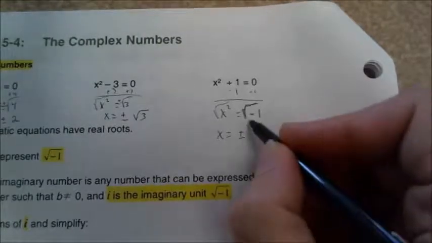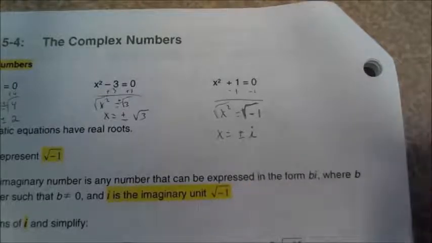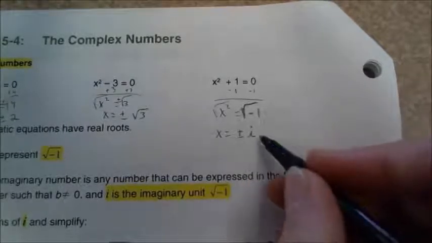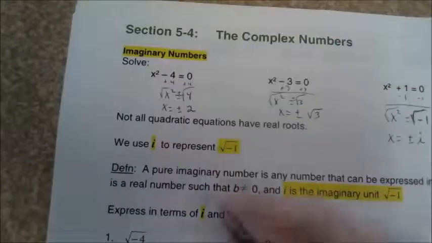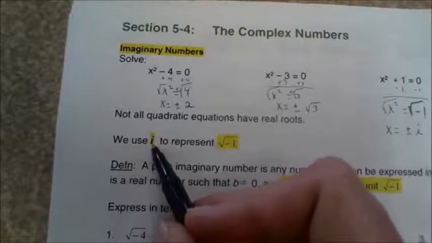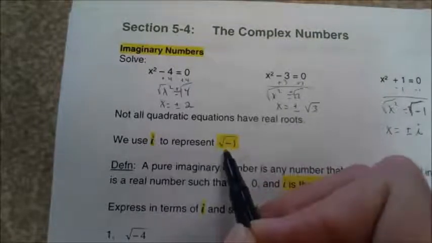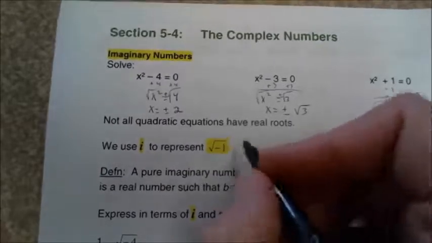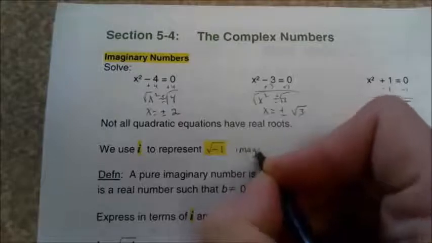So they're going to call the square root of negative 1, they're going to use the symbol i, and i means it's an imaginary number. It's called the imaginary unit. So we use this lowercase i letter to represent the square root of negative 1, and another name for that is the imaginary unit.